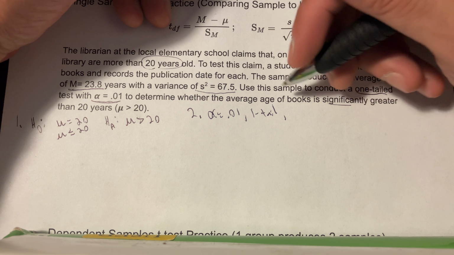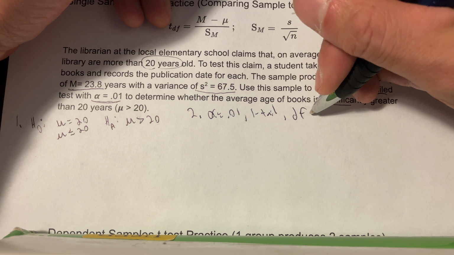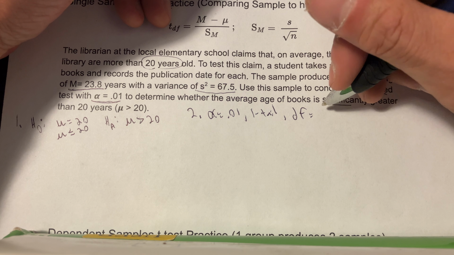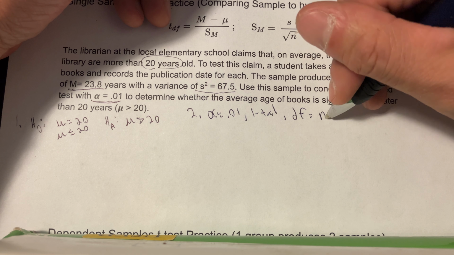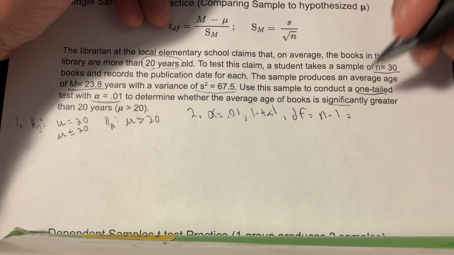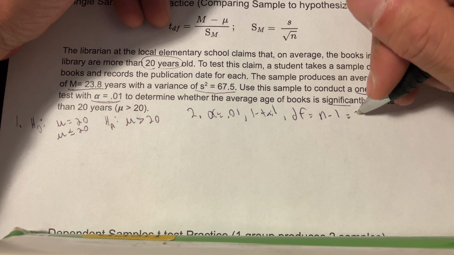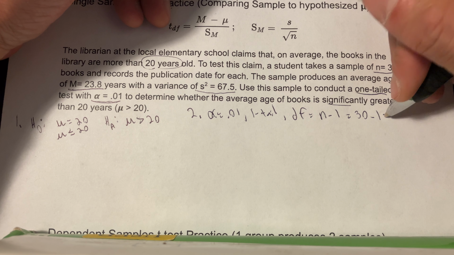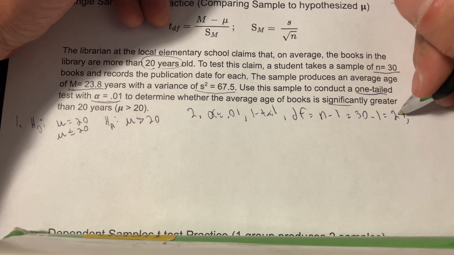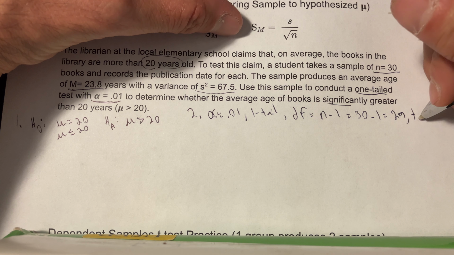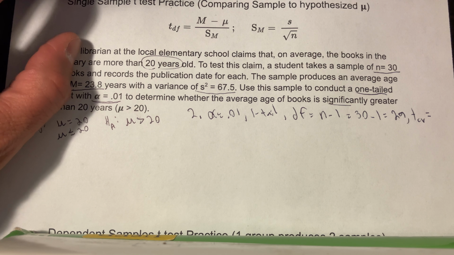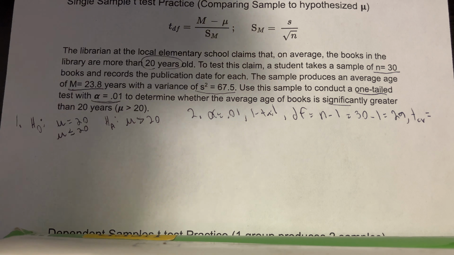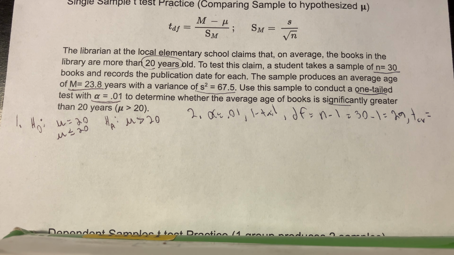We also need the degrees of freedom, because we're going to need those to look up the value in the table. Degrees of freedom is sample size minus 1, or n minus 1. We have a sample of 30, so that's 30 minus 1 equals 29. Now we just need our t critical value, which defines where our cutoff region begins. For this, we're going to look up the t-table.